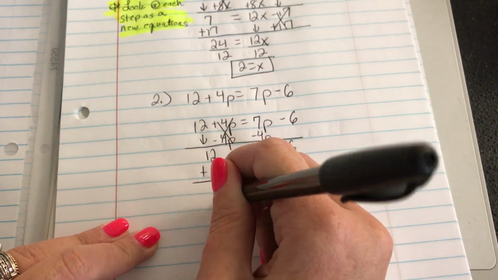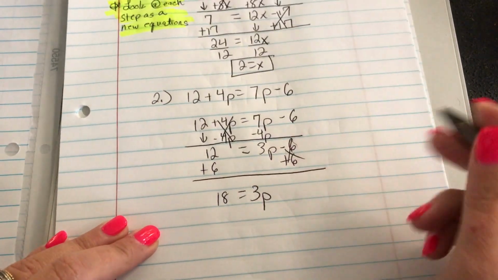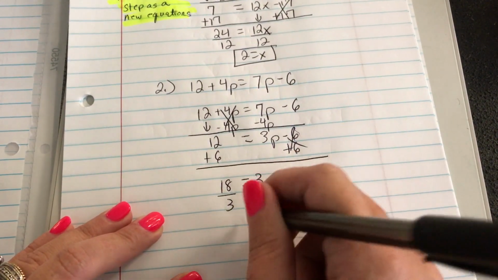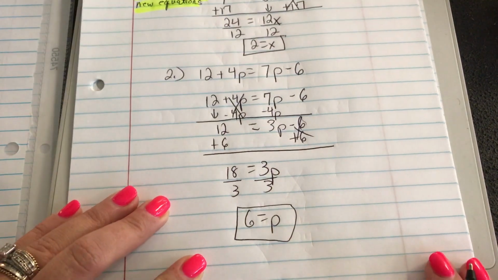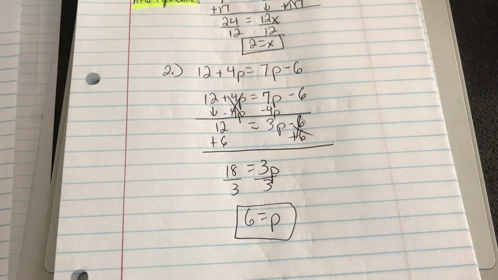So now we have 18 equals 3p, correct? Divide by 3. And go ahead, what is it? P equals 6. Okay, p equals 6 or 6 equals p. All right.